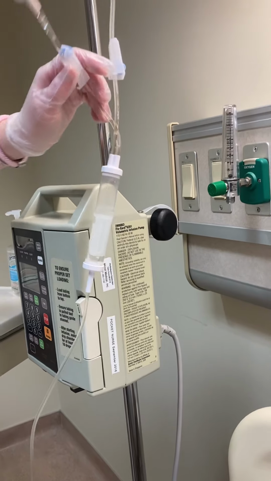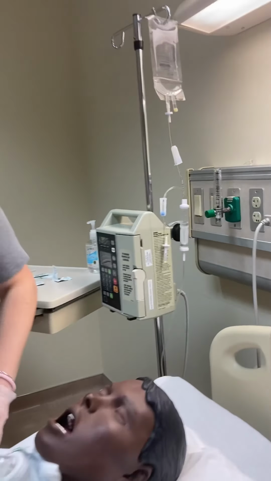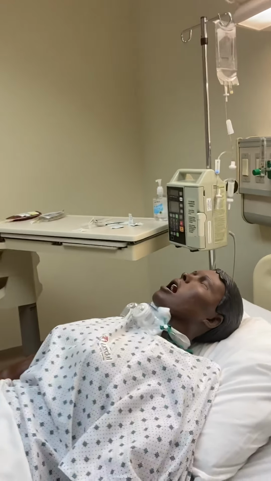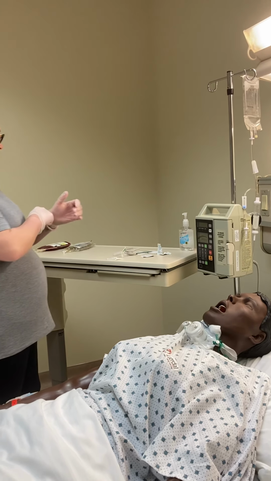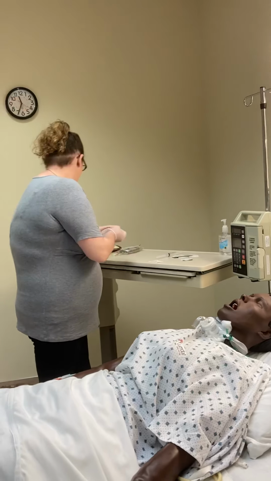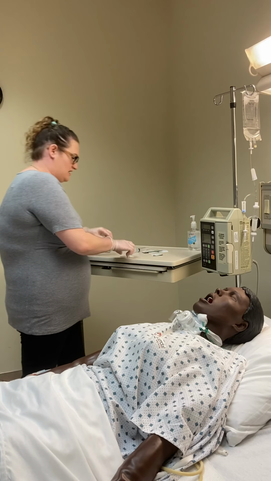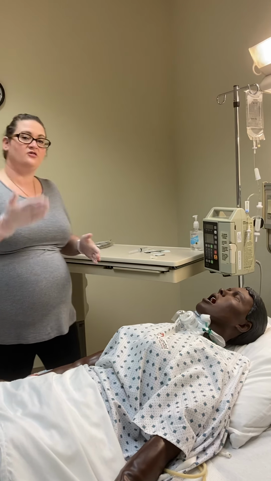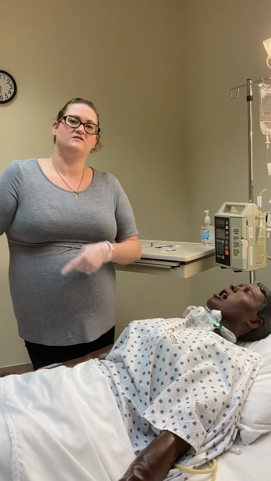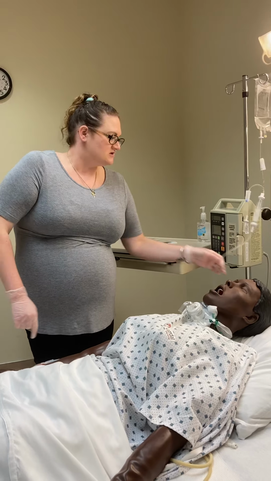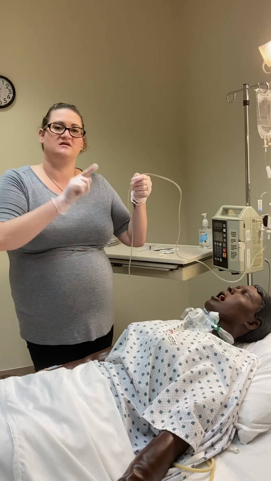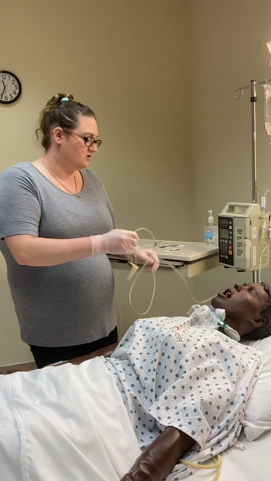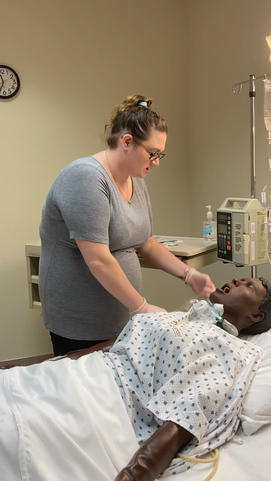Okay, we'll say that we've got the 5 drops in a minute. And now I'm gonna go and get the blood. Basic rule of thumb is that you have 30 minutes from the time that you get the blood from the blood bank to get it infusing into your patient. So that's why having the KVO is nice, because it's gonna make sure that that IV stays patent while you go and get your blood.